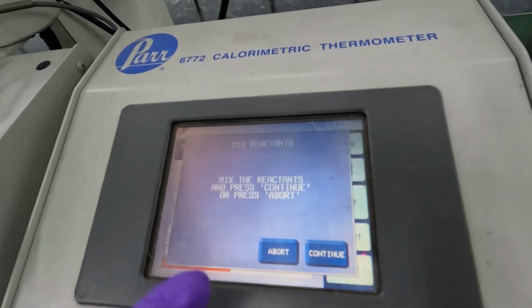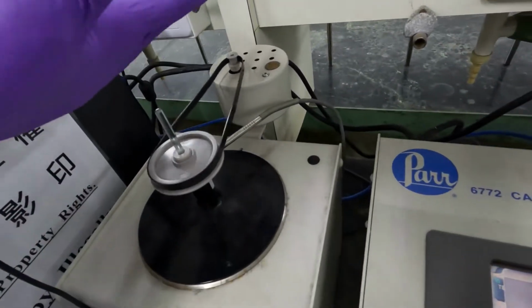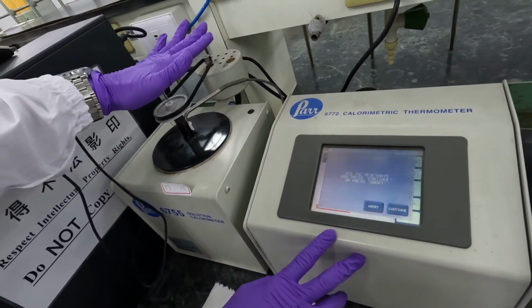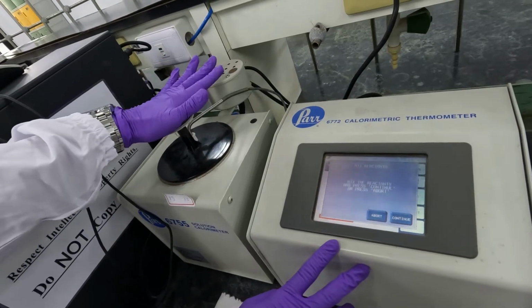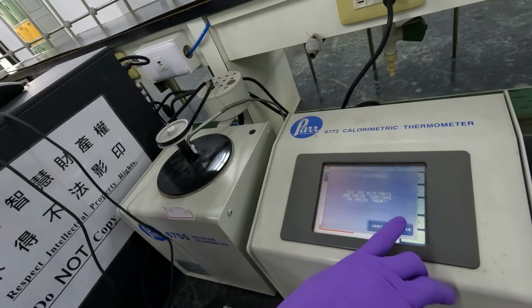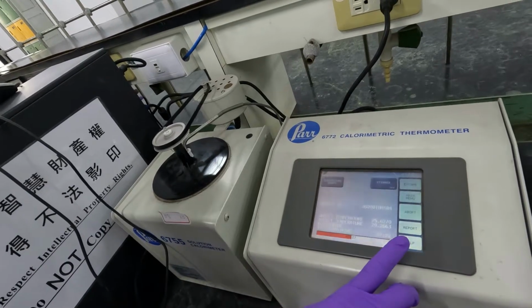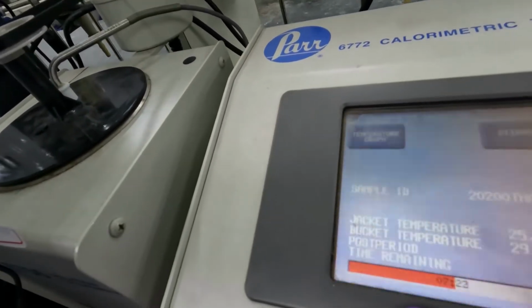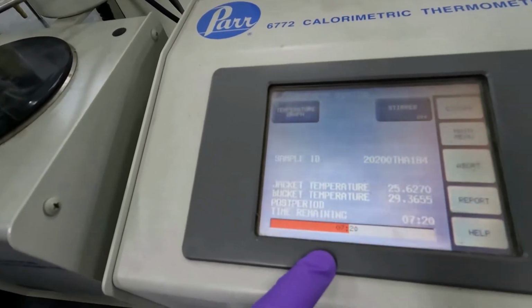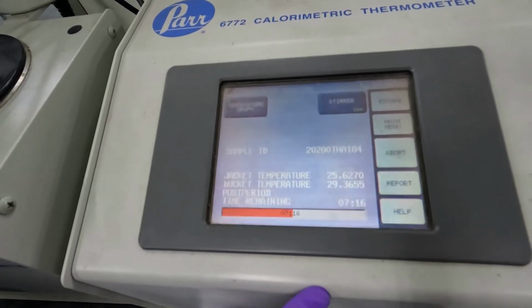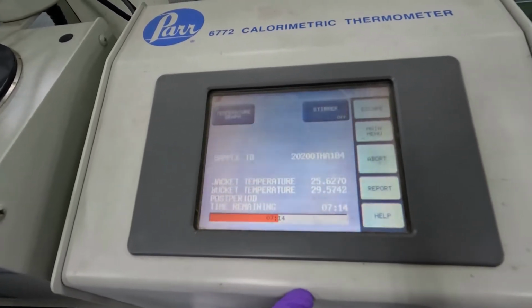When this window appears, you have to press this glass rod very gently like this and press the continue button. You can see the time is again continuously calculating, and after the reaction finishes, the machine will make a beep sound again.